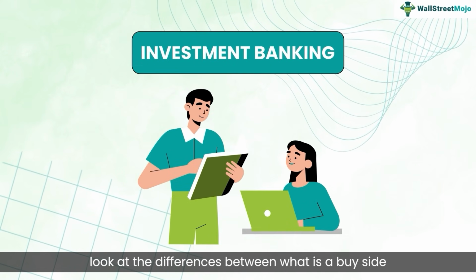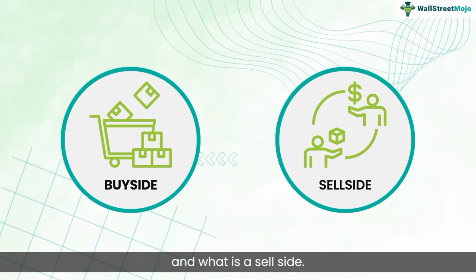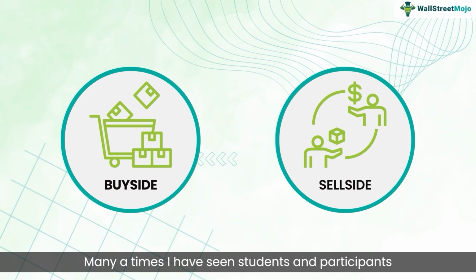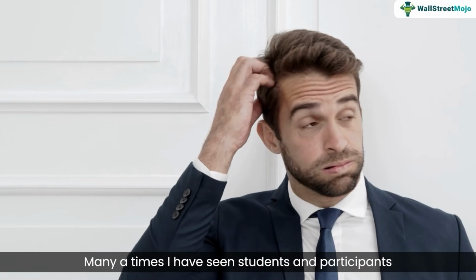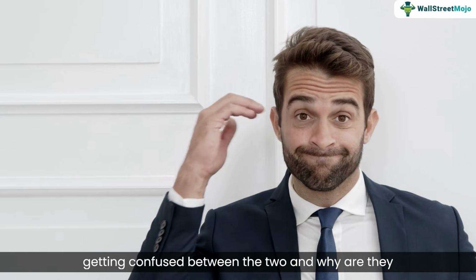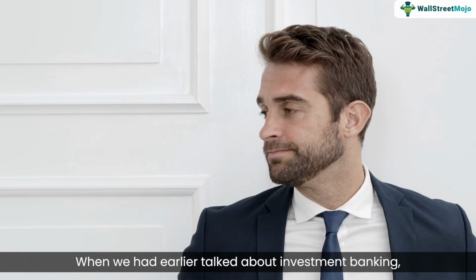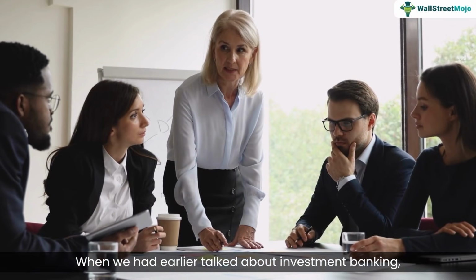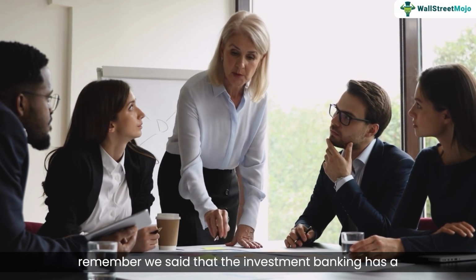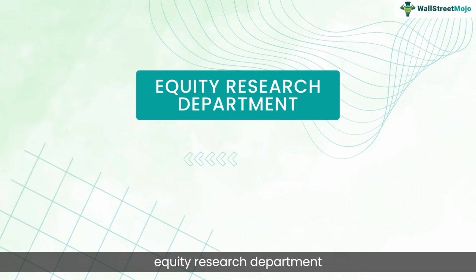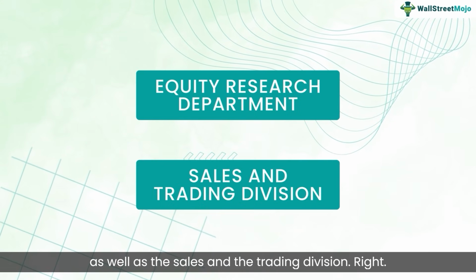Let us now look at the differences between what is a buy side and what is a sell side. Many a time I have seen students or participants getting confused between the two and why they are used in the context of investment banking. When we heard earlier about investment banking, you remember we said that investment banking has an equity research department as well as a sales and trading division, right?